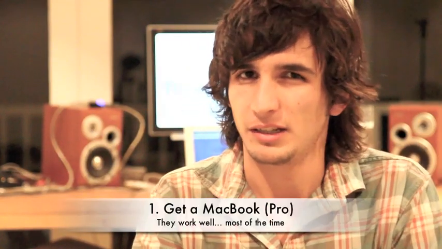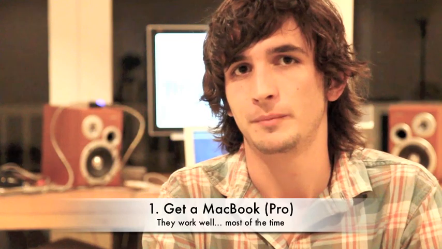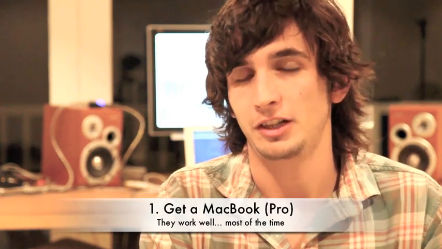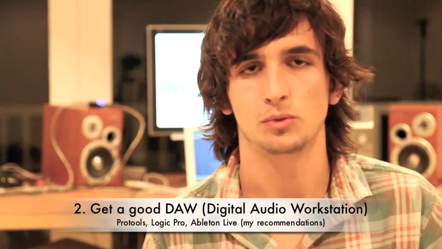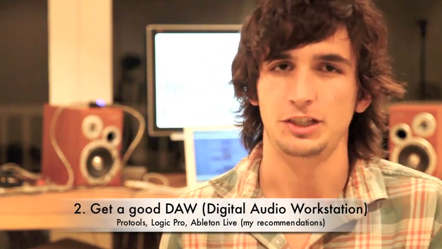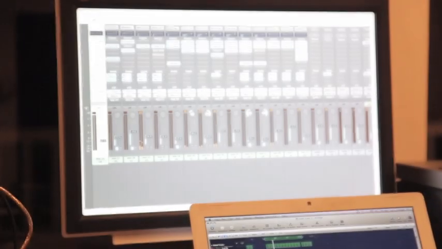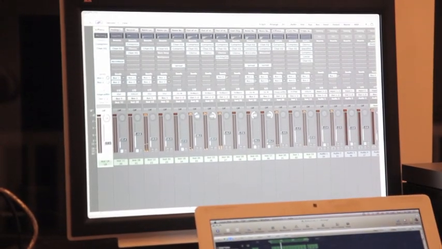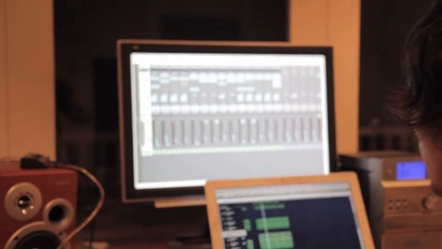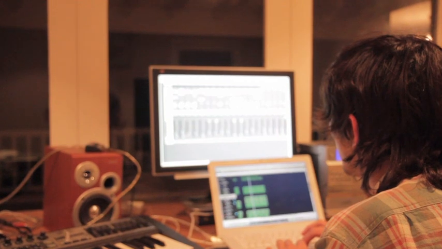Firstly, I recommend that you get yourself a MacBook or a MacBook Pro. Macs are reliable, they do not crash, end of story. Get yourself a Mac. Now secondly, with your Mac, you're going to need some pretty decent audio software, otherwise known as DAWs. DAW stands for Digital Audio Workstation. There's some pretty good DAWs out there. Pro Tools seems to be the industry standard. What I use is a program called Logic Pro, which is also really good. You can get yourself Ableton Live. I don't recommend Fruity Loops, although it does have its advantages, but it's not industry standard.